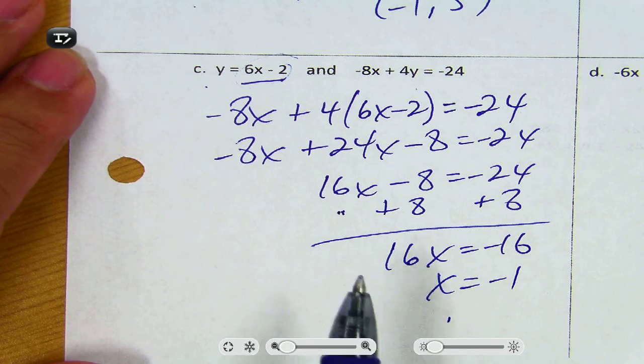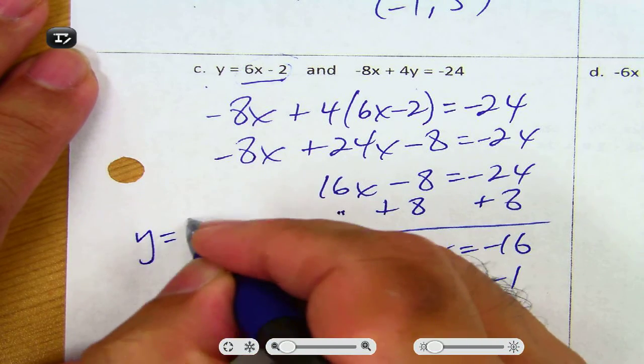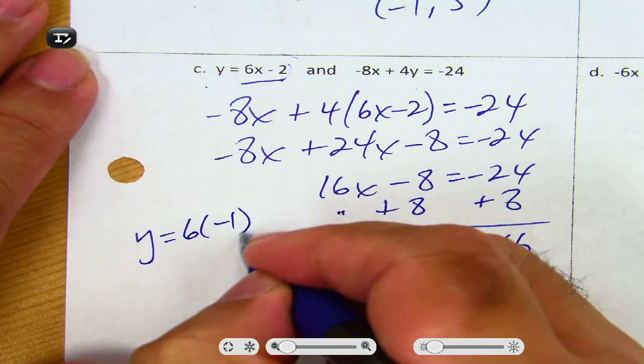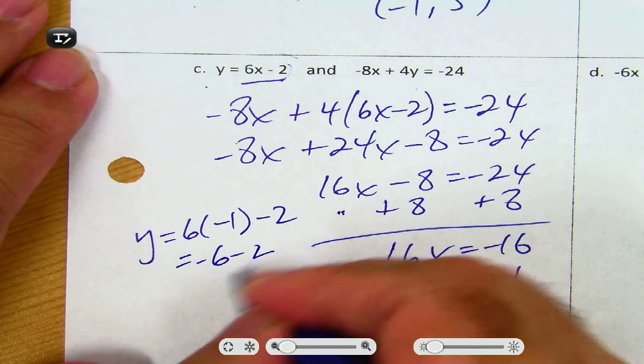Take that information, plug it into the y equals equation. y equals 6 times negative 1 minus 2. So that's negative 6 minus 2, so that's negative 8.